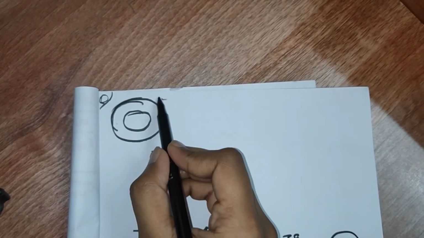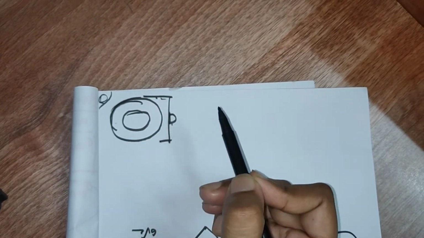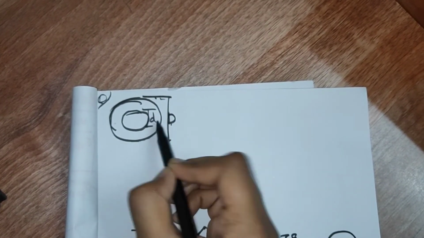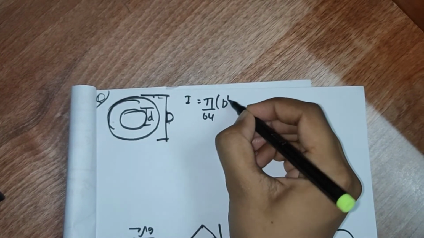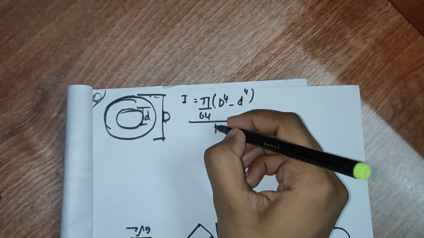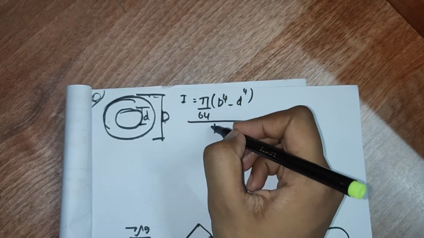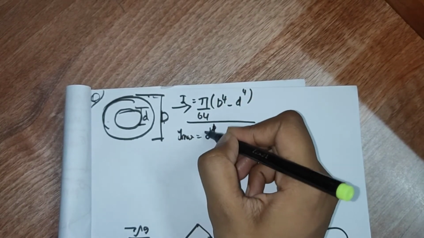So if we can see a question, they are finding the section modulus. Okay, here it is b and h. Here the total is capital D, the outer diameter, and inside it is small d. So what is I? I is nothing but pi by 64 into D raised to 4 minus d raised to 4. This is I, and y max equal to D by 2.